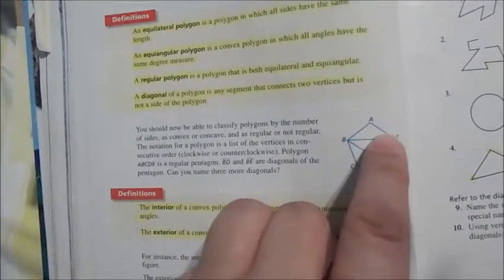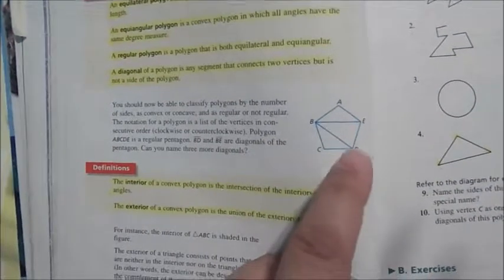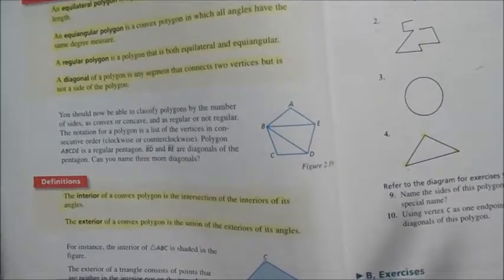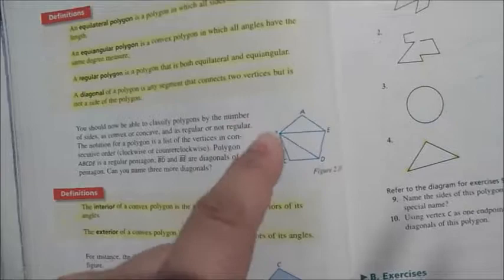You start at one of them. So you could say A, B, C, D, E. It doesn't matter which one you start at. You could start at D, but you have to list everything in order. So this could be polygon D, E, A, B, C. Just start at one spot and go either clockwise or counterclockwise. Do not go B, E, C, A, D. You need to go in order.